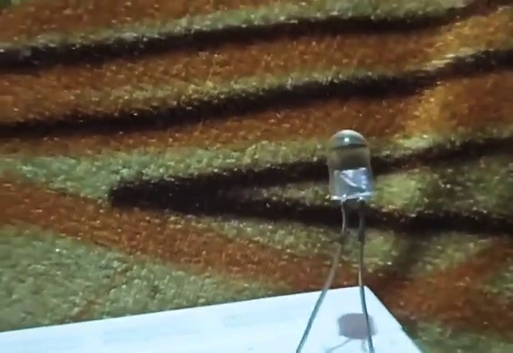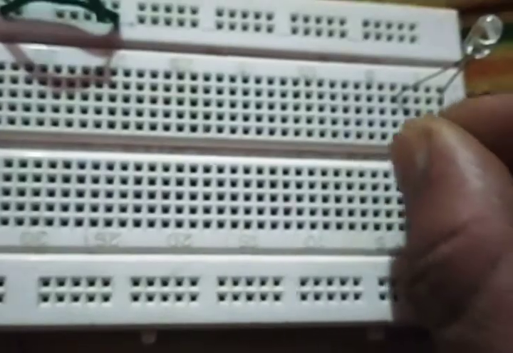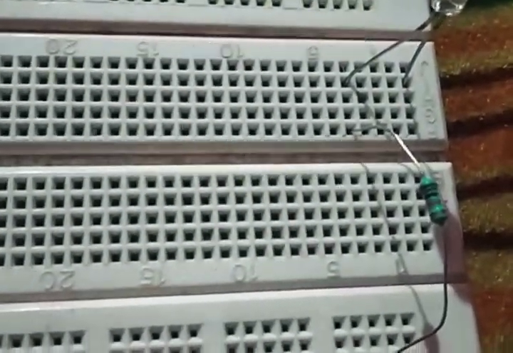You know very well that the smallest part inside the LED is known as the positive. So this one is the positive, and the bigger part inside the LED is known as the negative. The left side is the positive and this one is the negative, and we have put the resistor on the positive side. I will put it in the same vertical line and simply put it anywhere else.